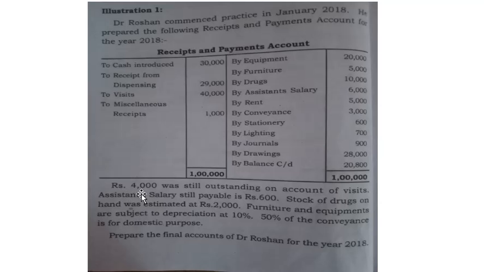Other adjustments: rupees 4,000 was still outstanding on account of visits. 4,000 is still outstanding, yet to be received. Assistant salary still payable is rupees 600, that is outstanding salary 600. Stock of drugs on hand was estimated to be rupees 2,000. Stock is nothing but what remains, rupees 2,000. Furniture and equipment are subject to depreciation of 10%. This is the expense, depreciation. 50% of the conveyance is for domestic purpose. They have used 50% of the conveyance amount for domestic purposes.